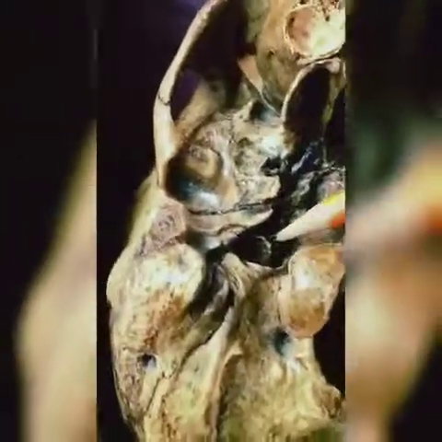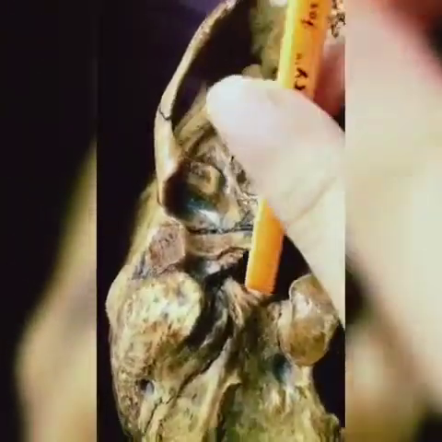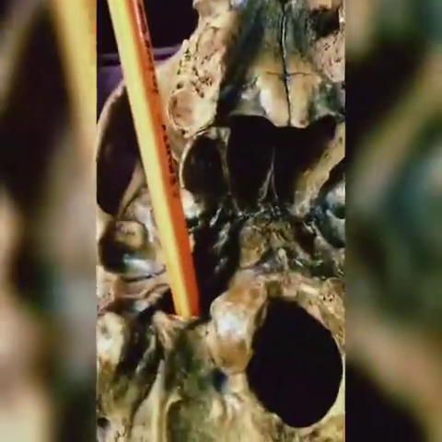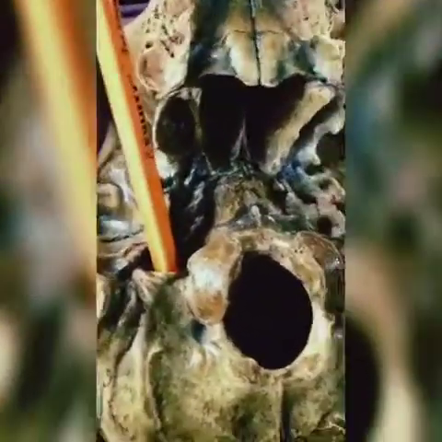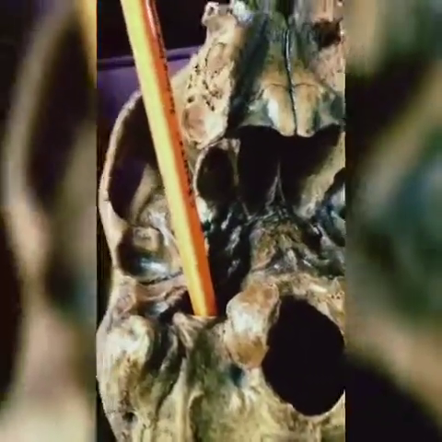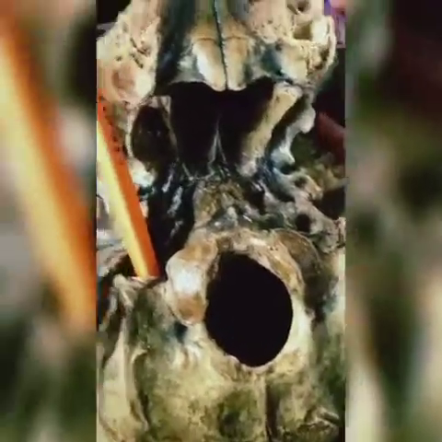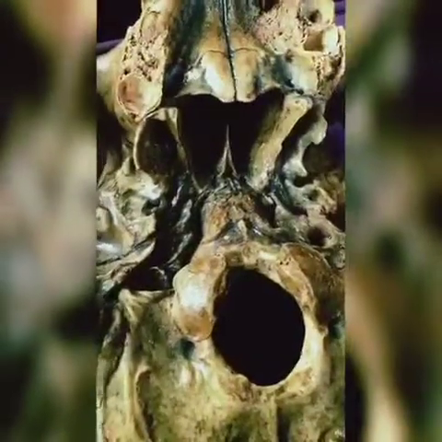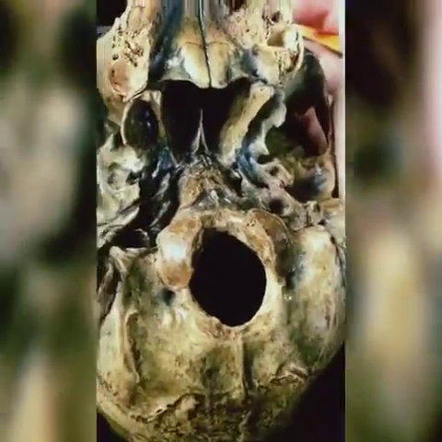This is the carotid canal. Here is the jugular fossa. From the jugular fossa there is the jugular foramen. Internal jugular vein, posterior jugular vein.